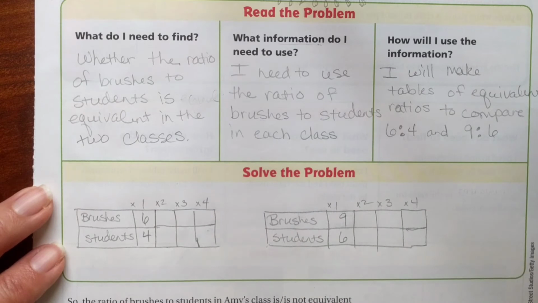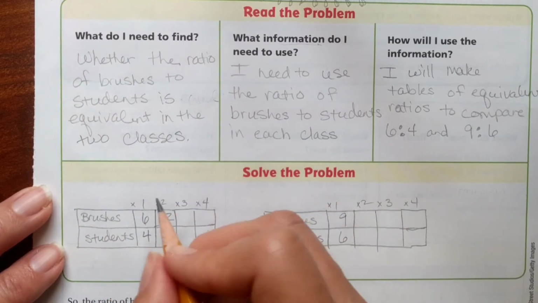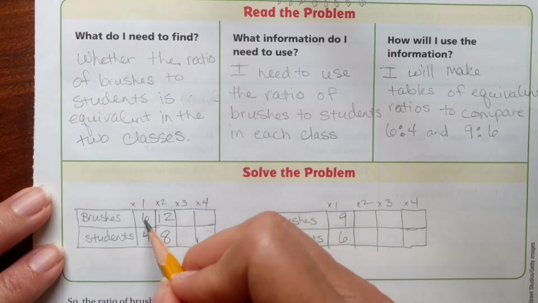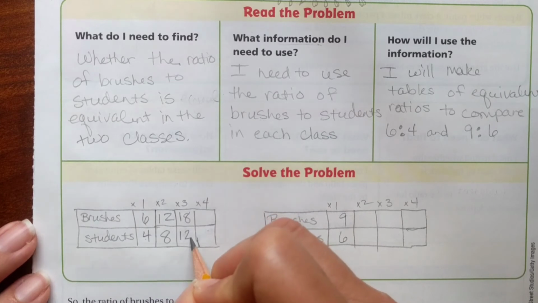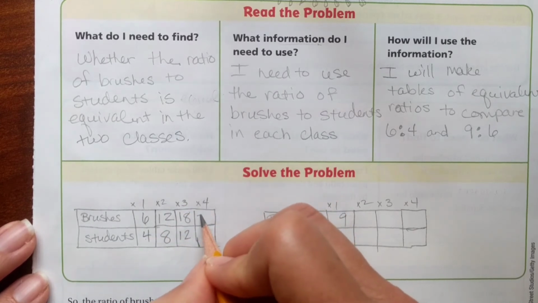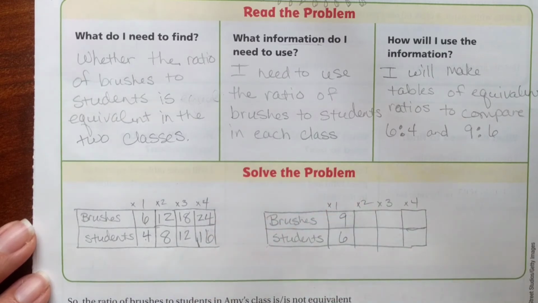There we go. All right, 6 times 2 is 12. 4 times 2 is 8. 3 times 6 is 18. 3 times 4 is 12. 4 times 6 is 24. 4 times 4 is 16. All right, so I filled out my first table.